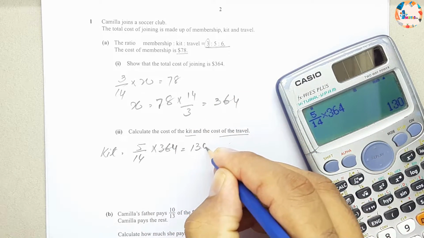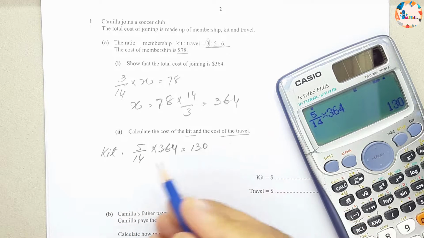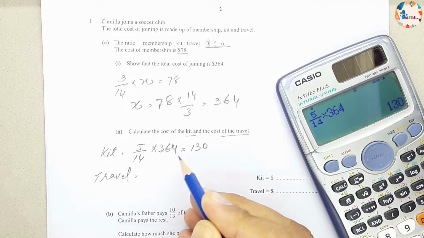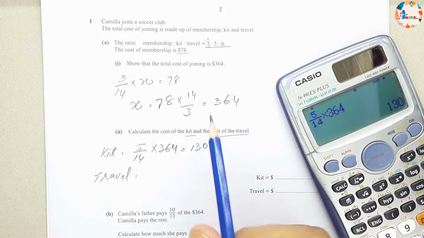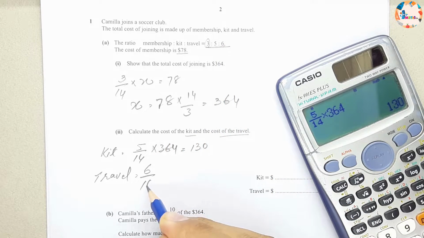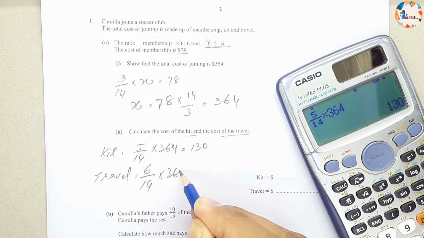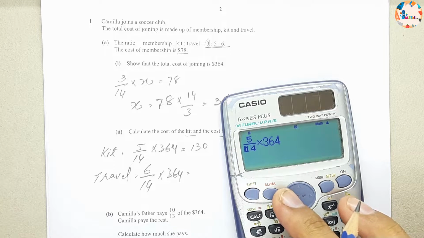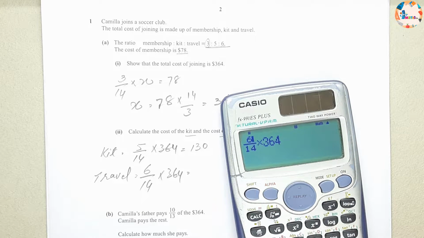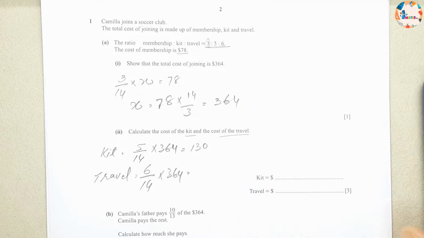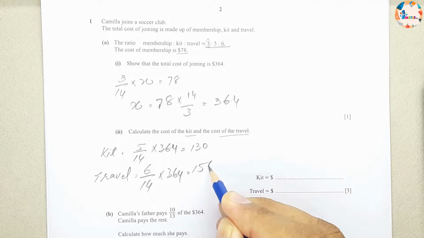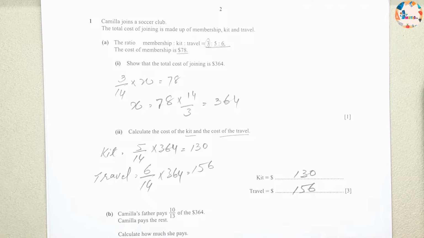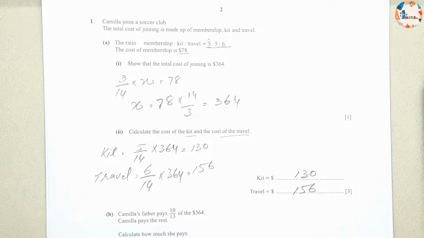Similarly for travel, 6 out of 14 multiplied by 364 will be equal to 156. This is 130 and this is 156. This is what we have calculated.